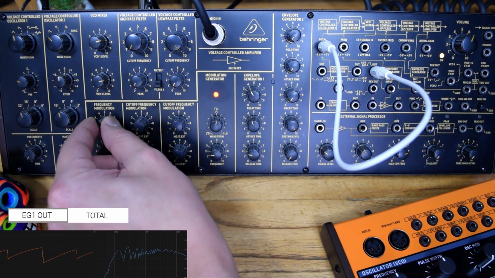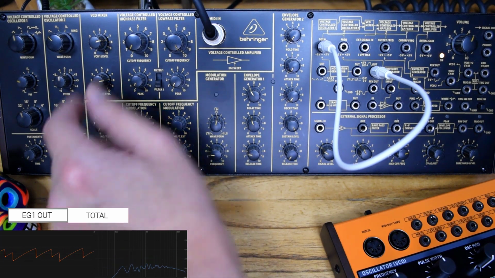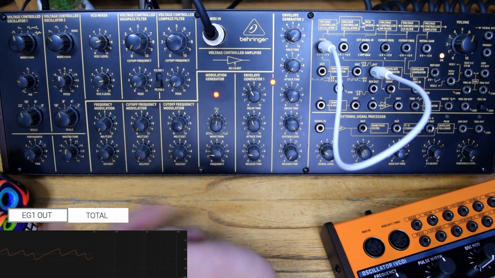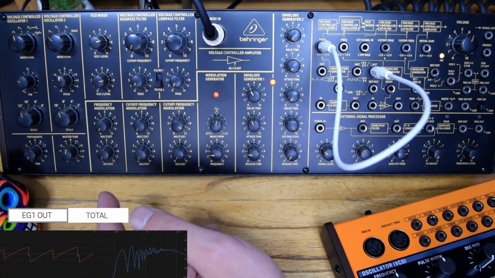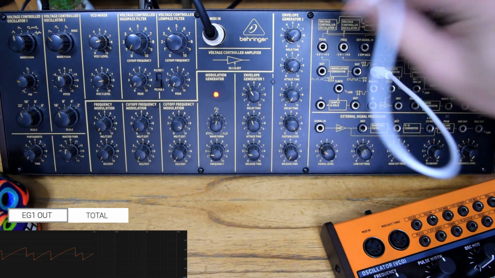So if I do something like that, I'm getting that modulation. So if I go to this one right here, and maybe do a little bit of that, notice that we are getting it. It takes a little bit because we are doing delay, and then it goes down. So yeah, we can override the default behavior of the total.